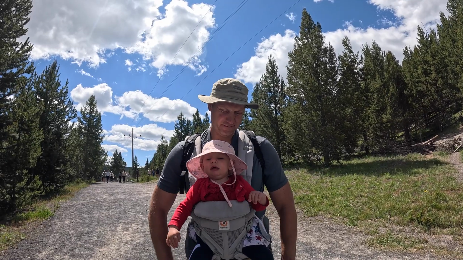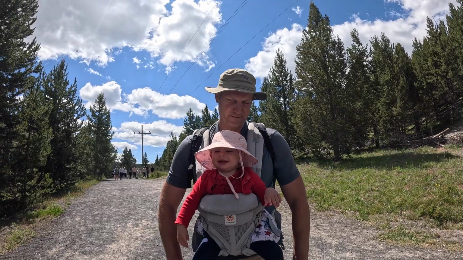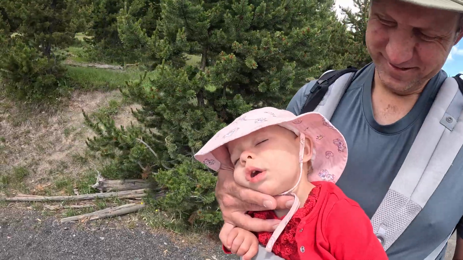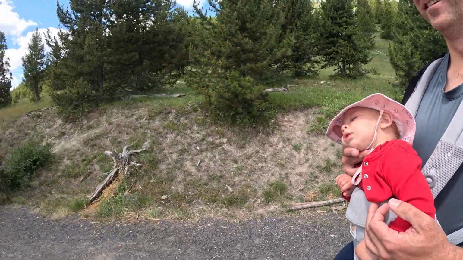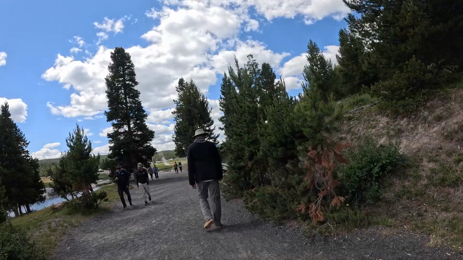Did you see the Grand Prismatic Springs? Yes, we did. Hiking in Yellowstone's tough work and very tiring. AllTrails said it was 186 feet elevation gain and 1.56 miles total. So it was pretty nice.